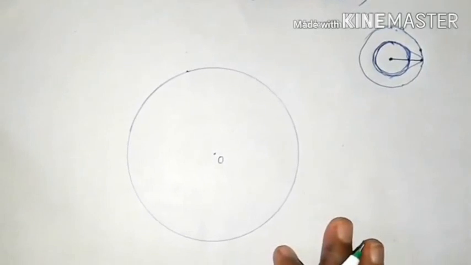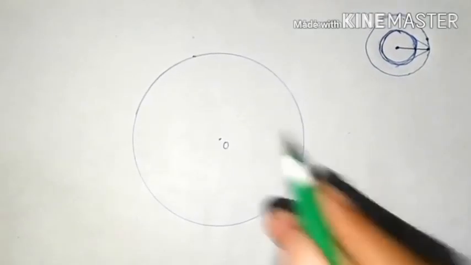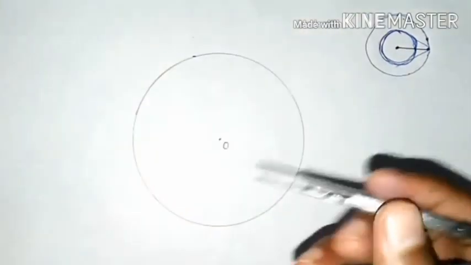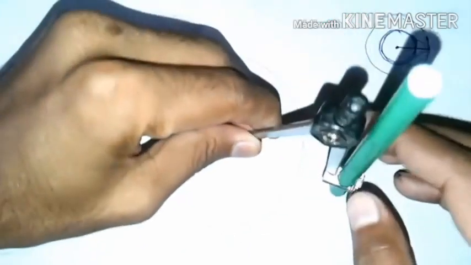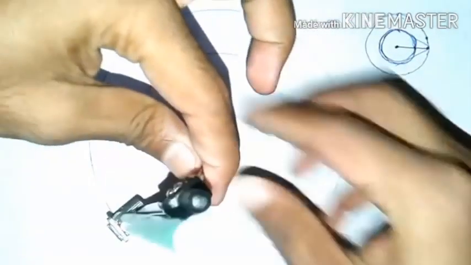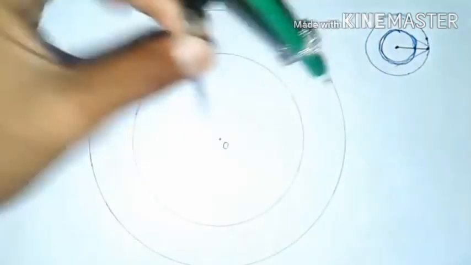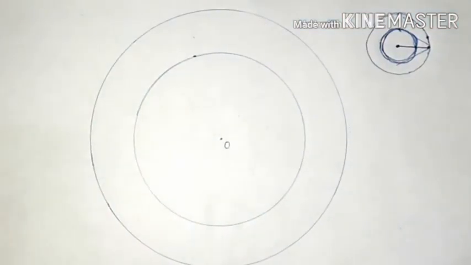So label the center as O. Now we have to draw the concentric circle, means another circle with the same center and radius 6 centimeter. So take 6 centimeter in the compass and using the same center O, draw one more circle. So now two concentric circles we have got.